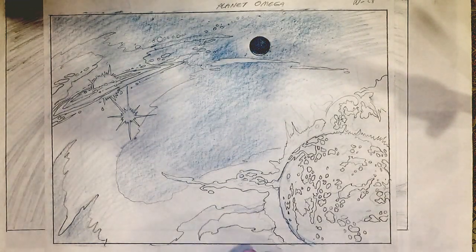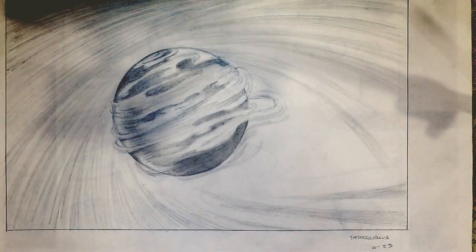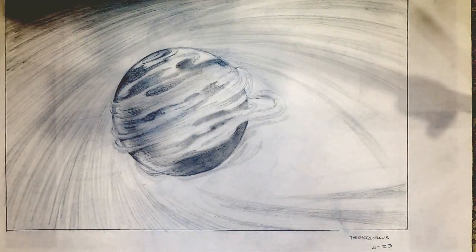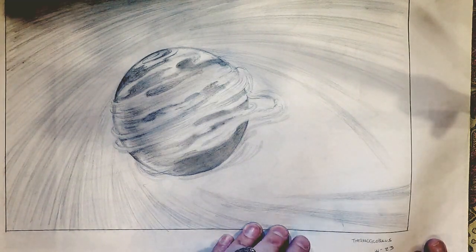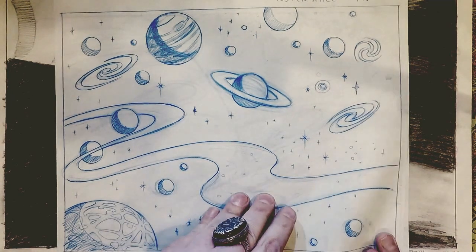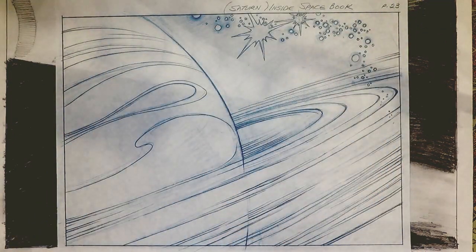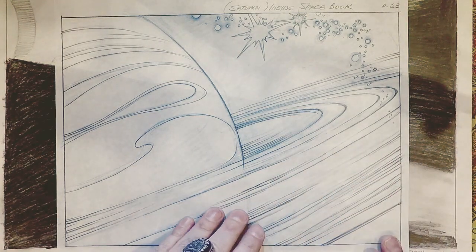Planet Omega. Thernoglobulus. All these planets have names. And here's like a bogus cartoon. Here's like a cartoony version of space. And then back to widget with more realistic, like Saturn's rings.